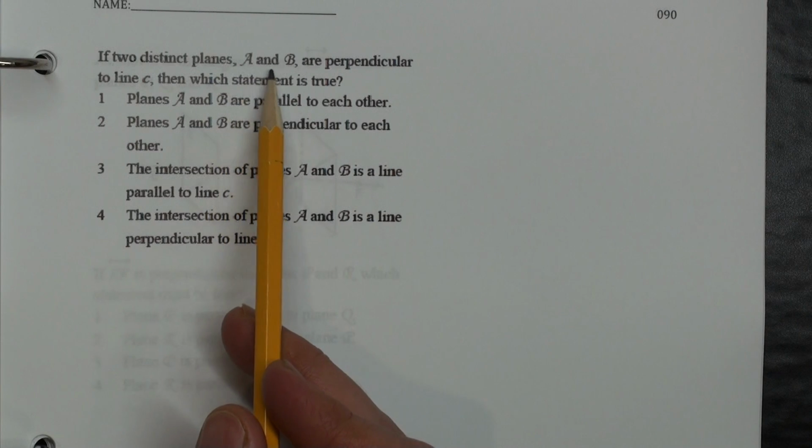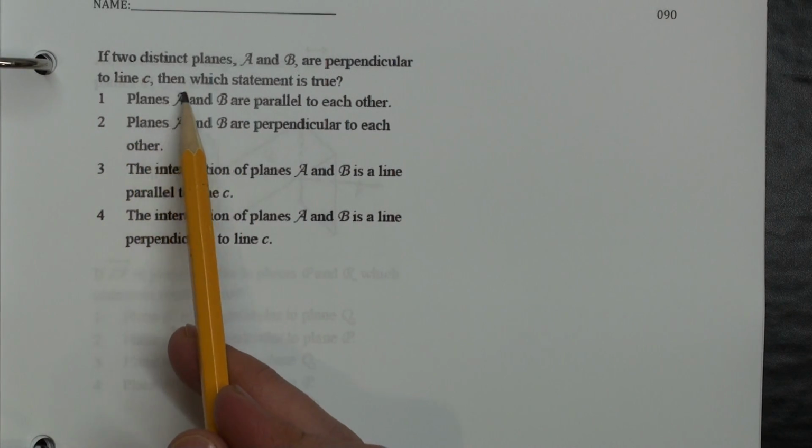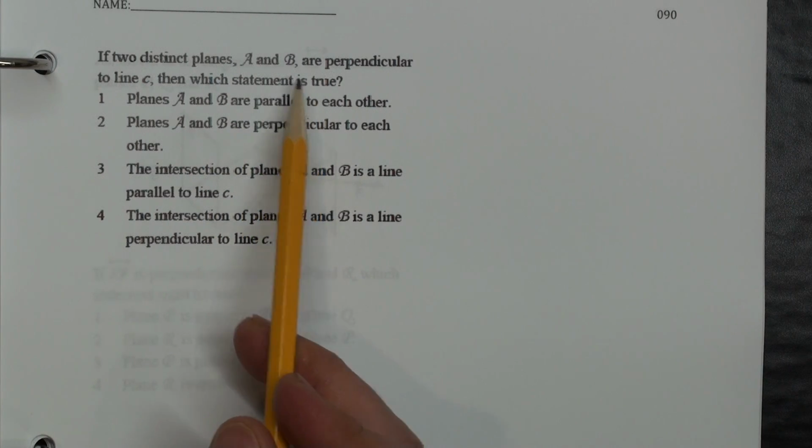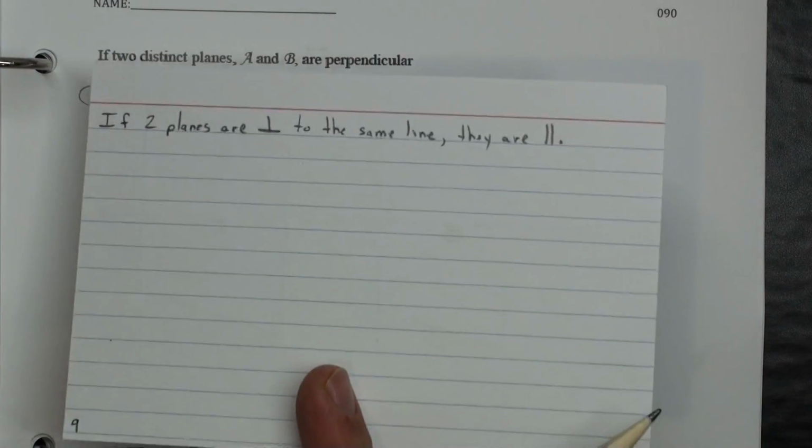Two distinct planes A and B are perpendicular to line C. Then which statement is true? That means the two planes must be parallel. That again is card 9.